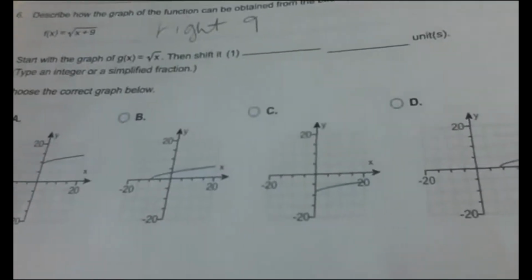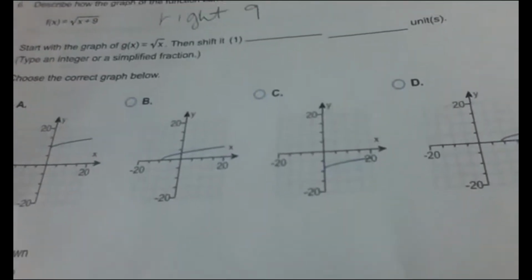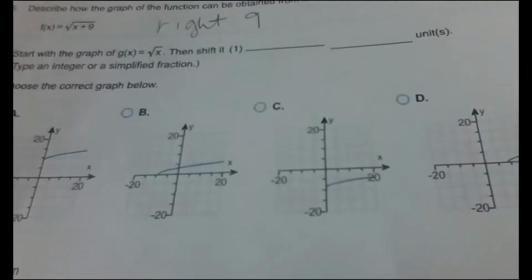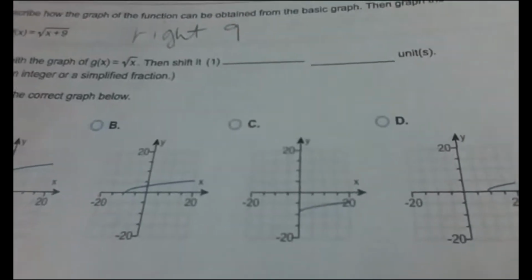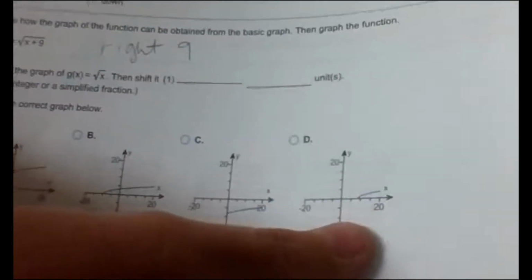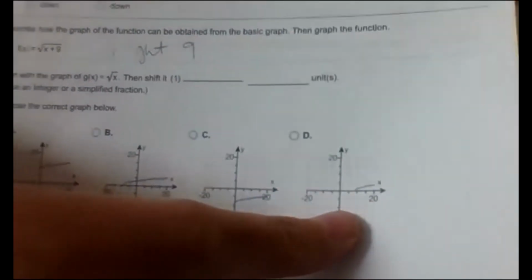So again, it's multiple choice. They're all square root graphs. One shifted up, one shifted down, one shifted left, and one shifted right. So you would just choose the one that's been shifted to the right 9, which looks like this D one. Oh, not right 9. Whew, my bad. Plus 9 would move it left 9, right? Which would be B. That's totally wrong. I wasn't looking at that at all.